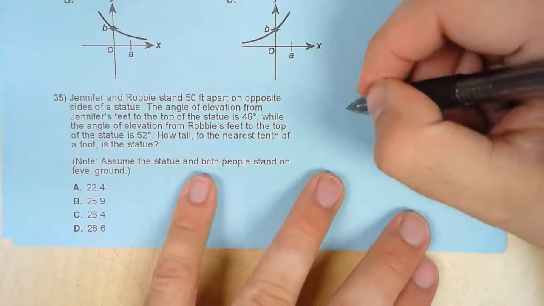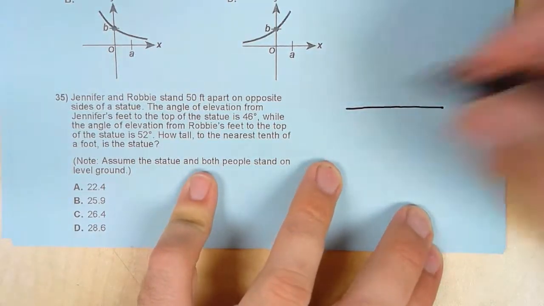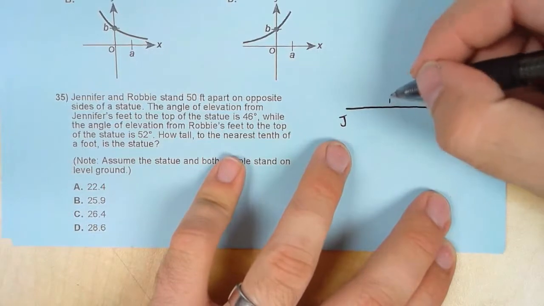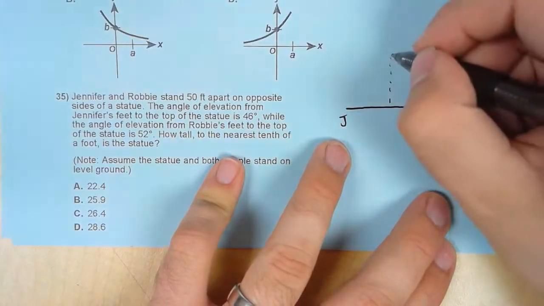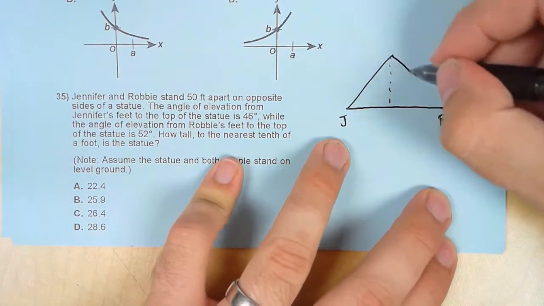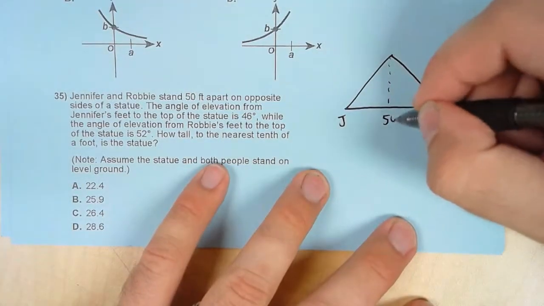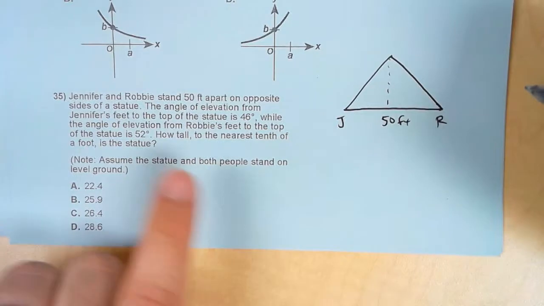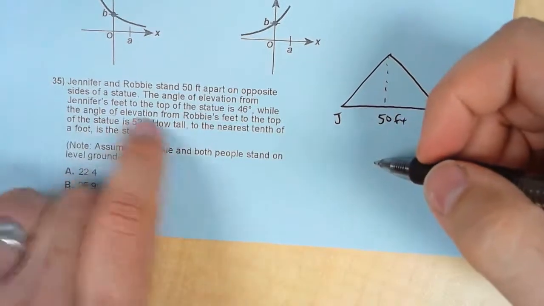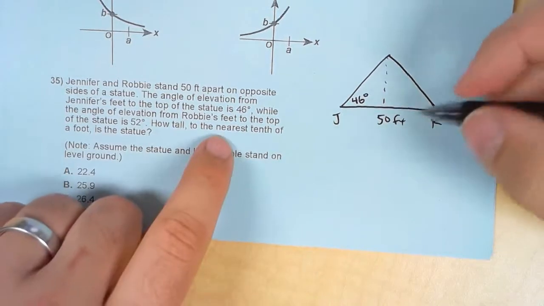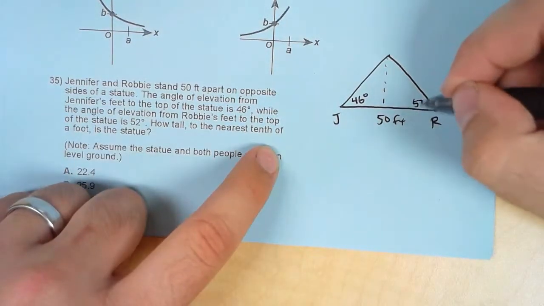Okay, so we've got some triangle, right? Because this is the ground. Jennifer's standing over here, Robbie's over here, and there's a statue in the middle. We don't know where in the middle, but we know it's in the middle somewhere. We can't just assume it's exactly in the middle, so I'm going to draw it a little bit not in the middle. We know they are 50 feet apart. The angle of elevation from Jennifer's feet to the statue is 46 degrees, and from Robbie's feet to the top of the statue is 52 degrees.